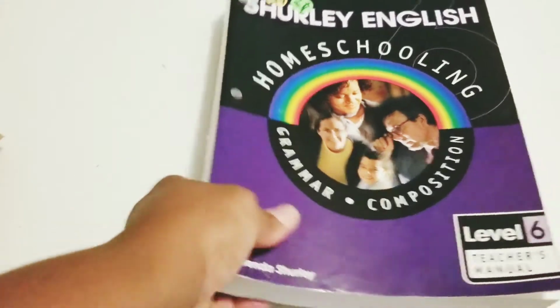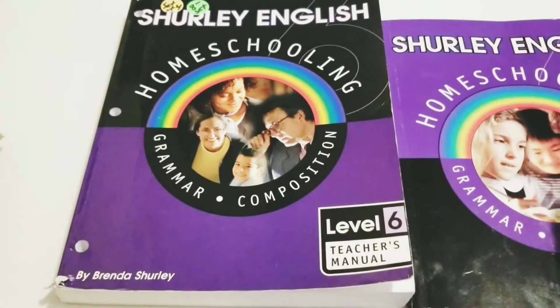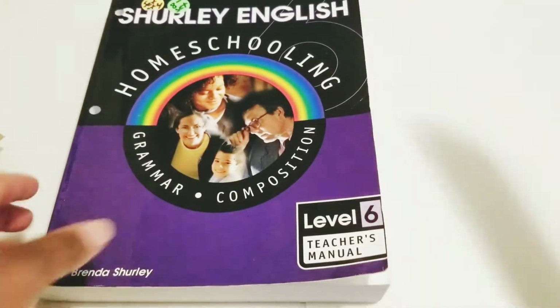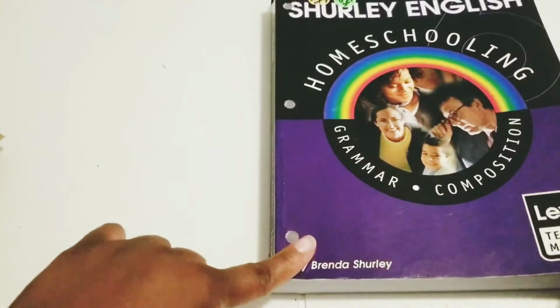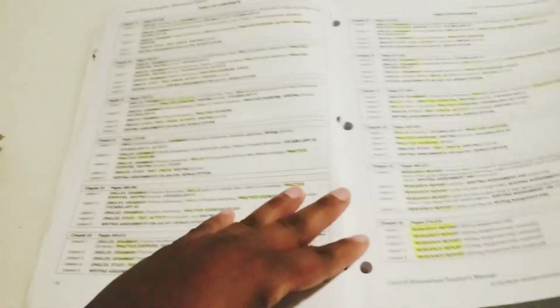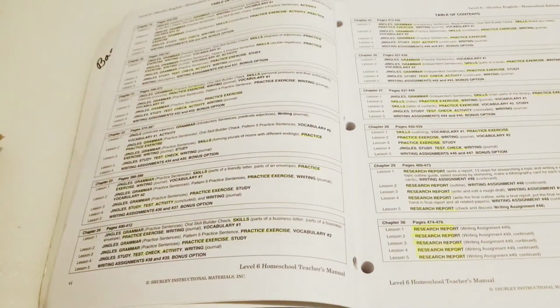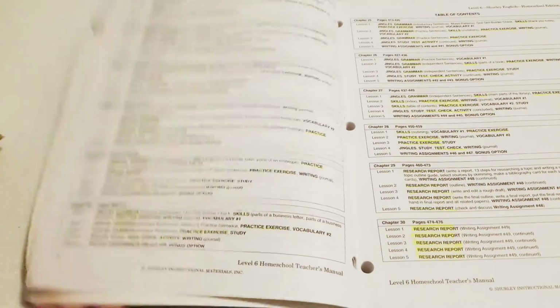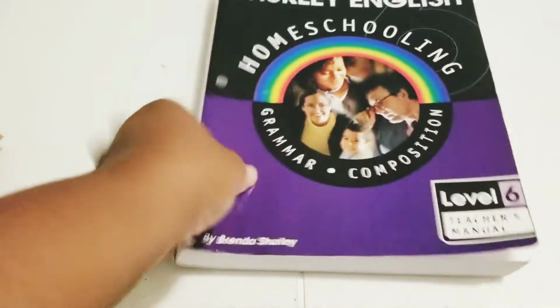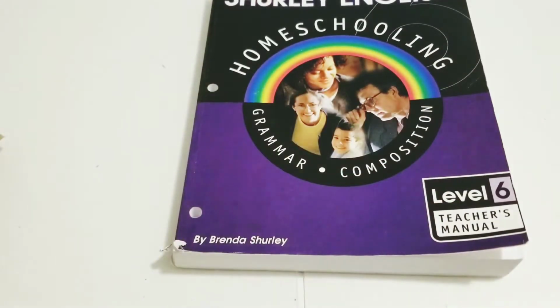So this curriculum comes with the teacher guide and it comes with the student guide. Let me show you the teacher guide. This includes grammar and it also includes writing. We did not do the writing portion of this book. We only did the grammar portion. And as you can see, this is grade 6. My son was in grade 5 last year. In my humble opinion, I think this can be used for a 5th and 6th grader.